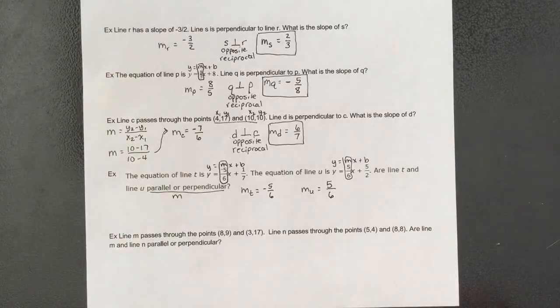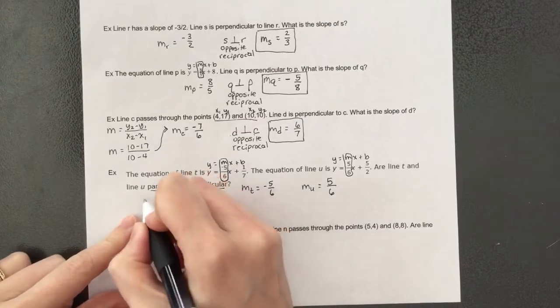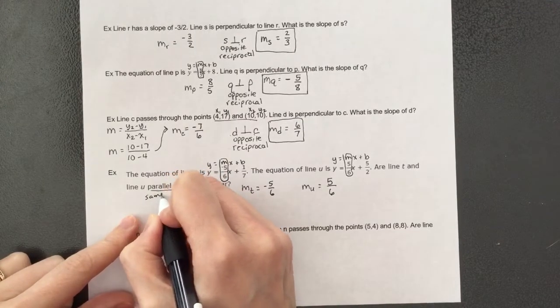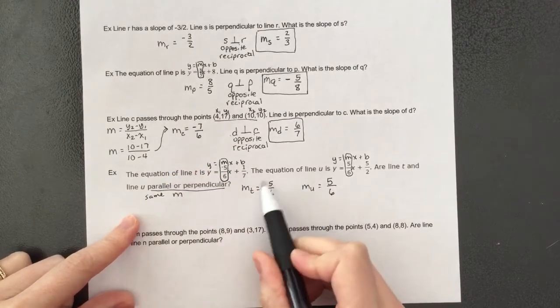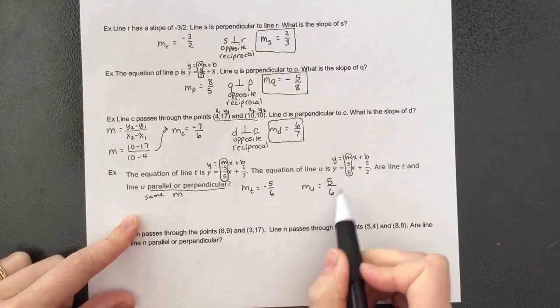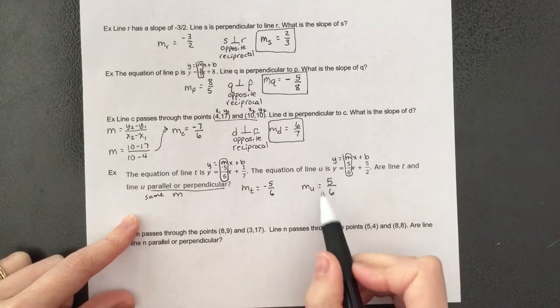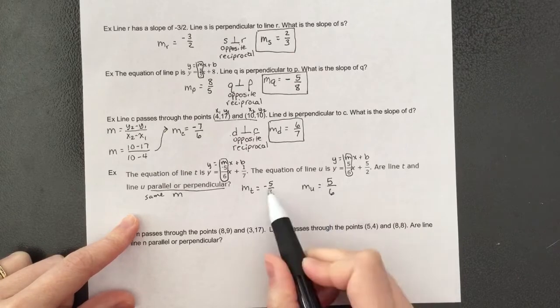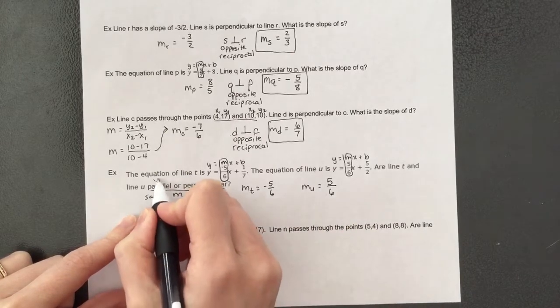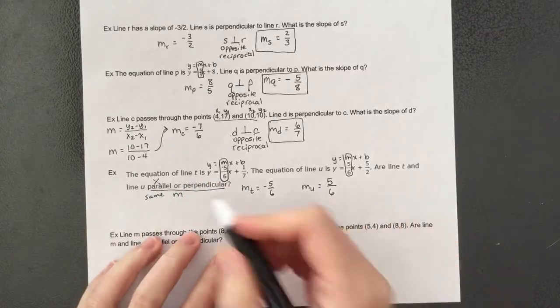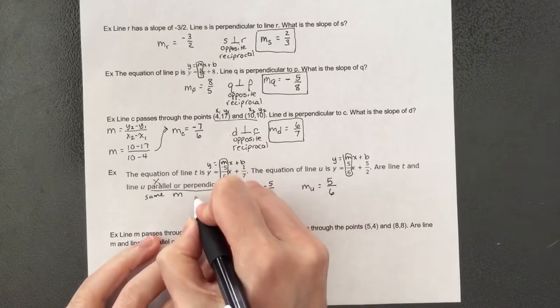So they want to know, is it parallel or perpendicular? Remember, parallel means the same, exactly the same. This one's negative, this one's positive. That's not exactly the same. I know they have the same numbers, but they don't have the same value, so they're not going to be parallel. So then we're looking at perpendicular.